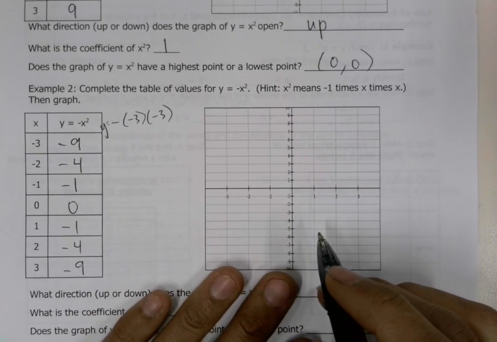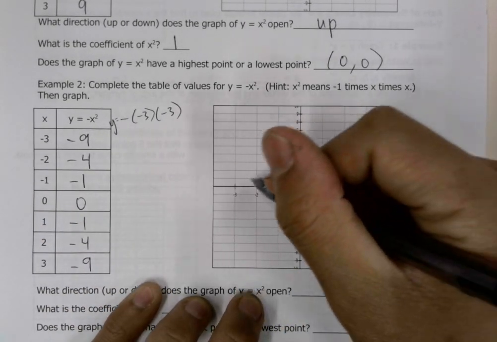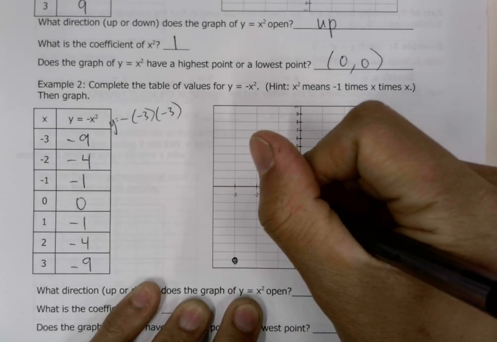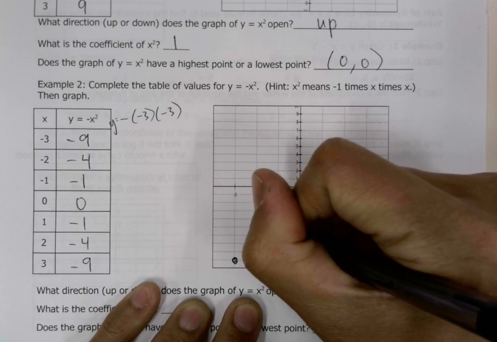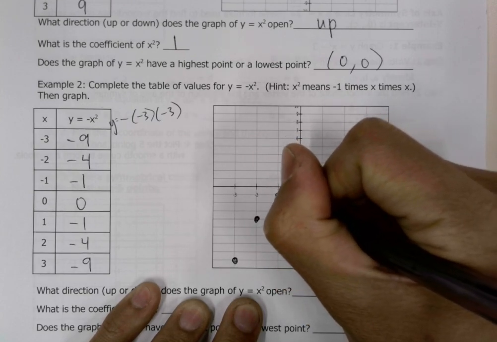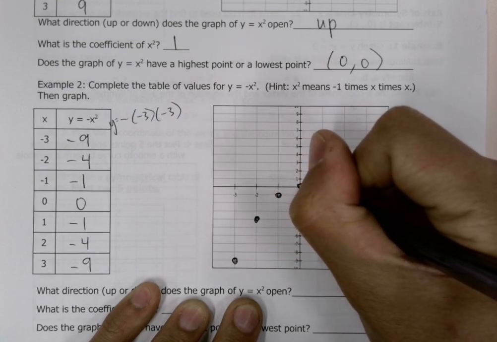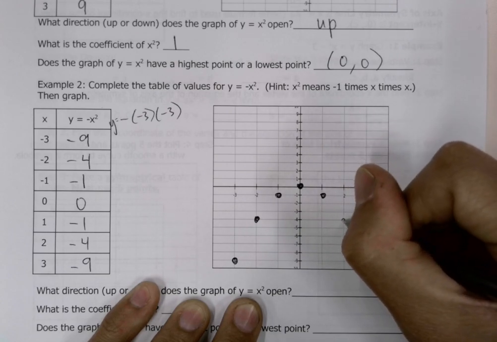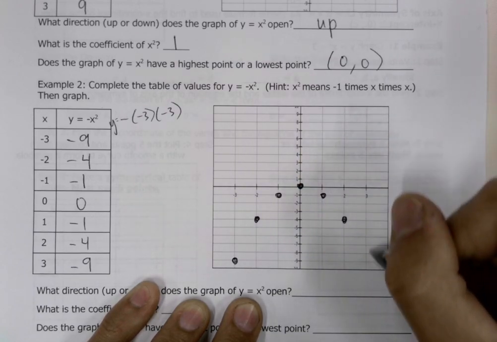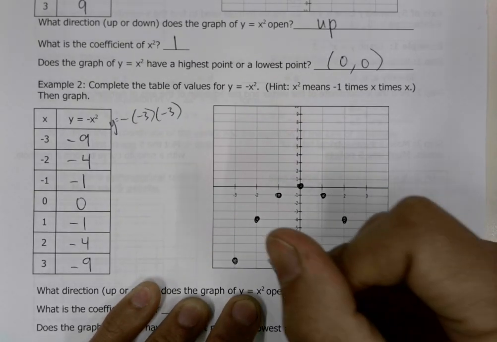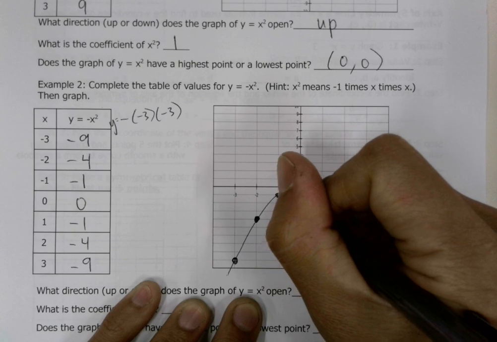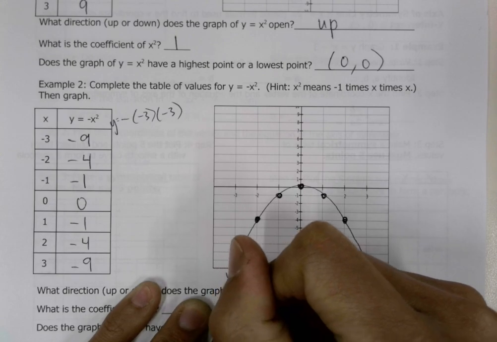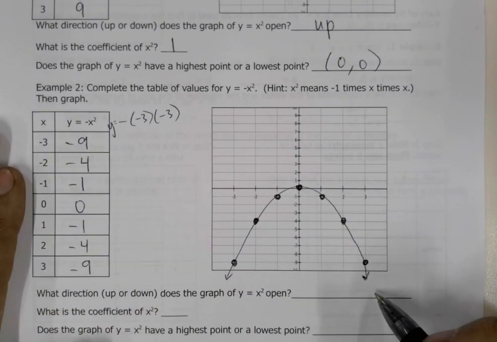All right, so let's go ahead and graph these. So it's -3, -9. So we're down here. We have -2, -4. We are here. -1, -1. We're here. 0, 0. 1, -1. 2, -4 goes here. And 3, -9 goes down at the bottom. And I'll go ahead and connect all of these dots, putting little arrows at the ends of the line, signifying that the lines continue moving downward.